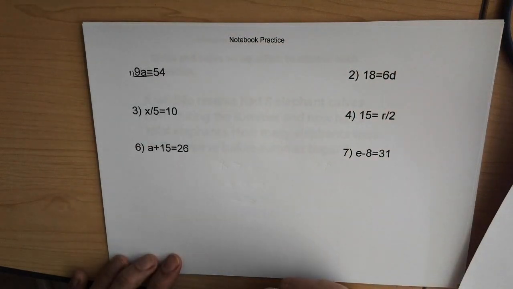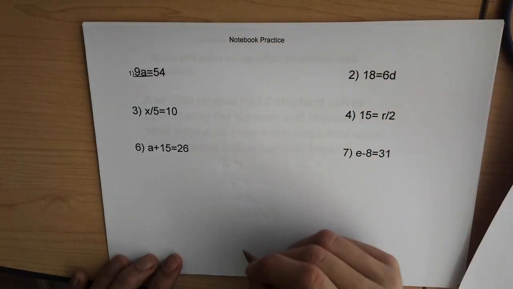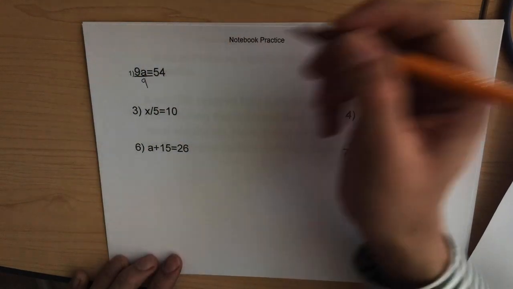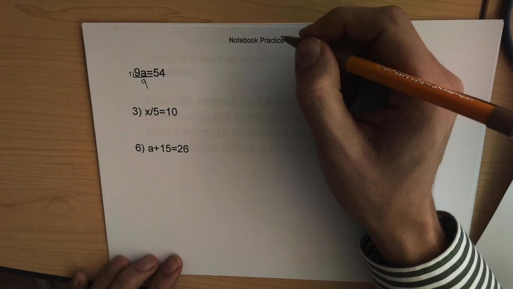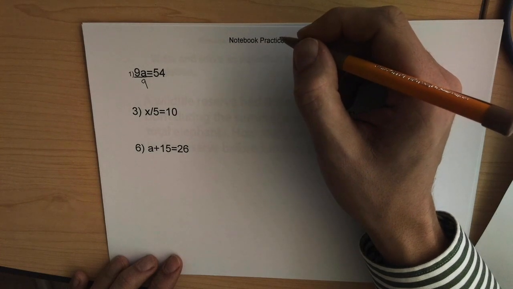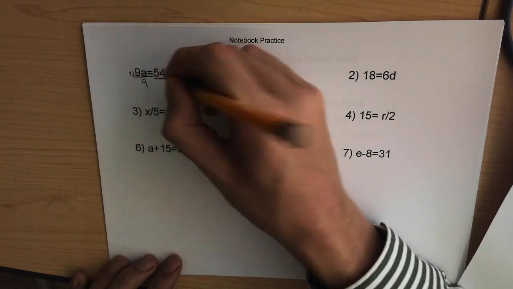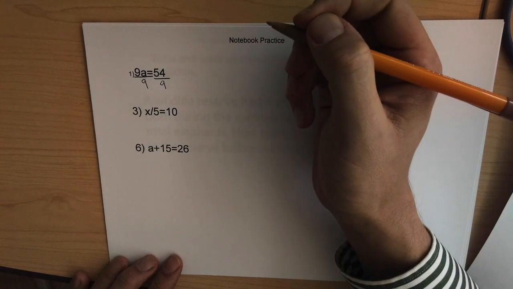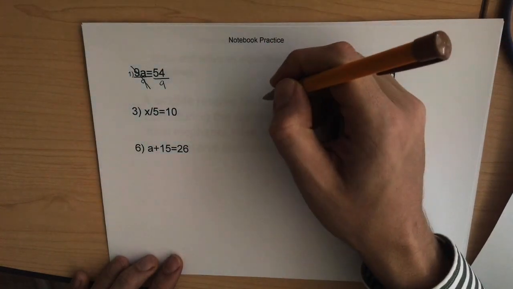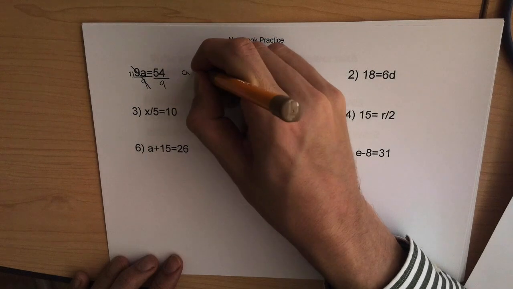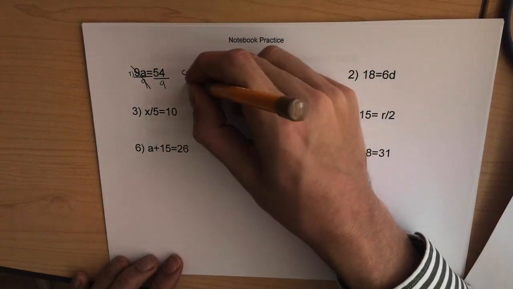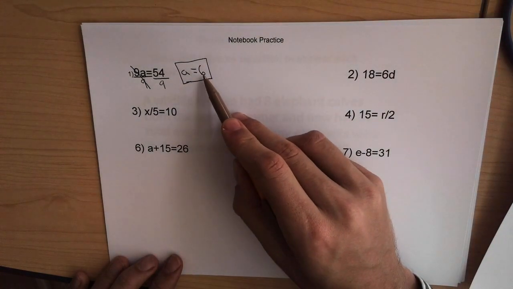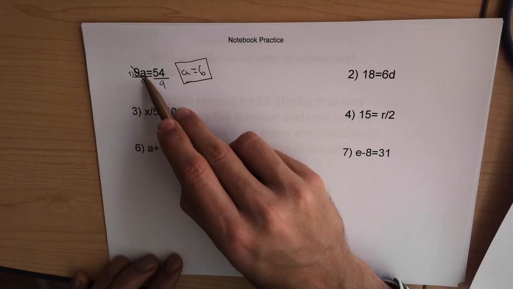In algebra, we show a line meaning divide. So I'm going to divide by the number next to my letter, which is 9. Important thing to remember about equations is that whatever you do to one side, you do to the other side. Divide by 9 on the left side, I'll divide by 9 on the right side. Now I can cancel out my 9's. And 54 divided by 9 is equal to 6. You can check your answer by plugging in the number into your letter.